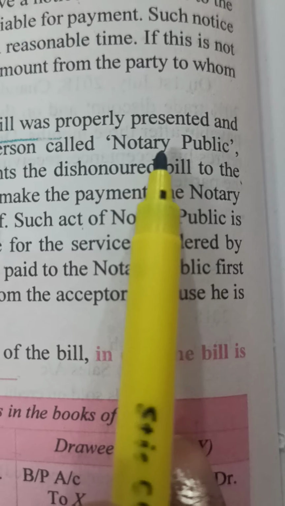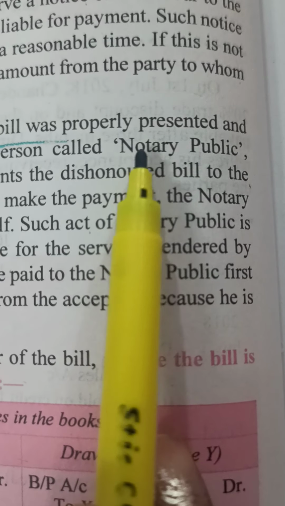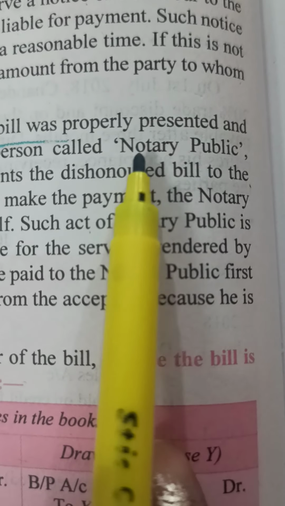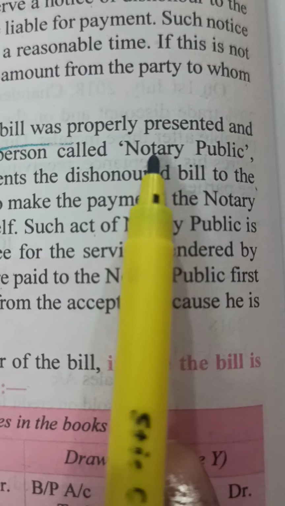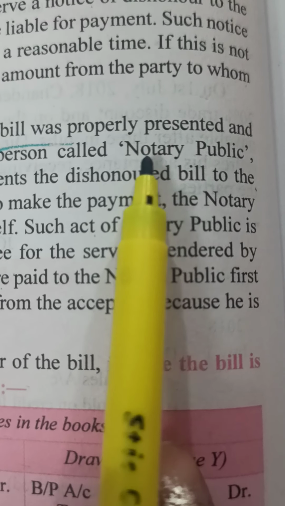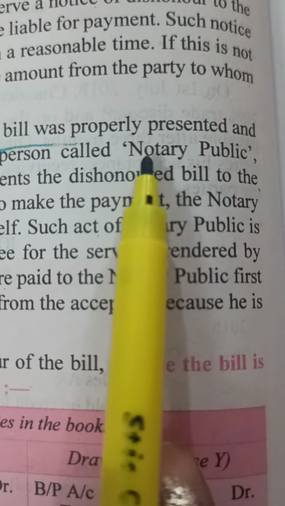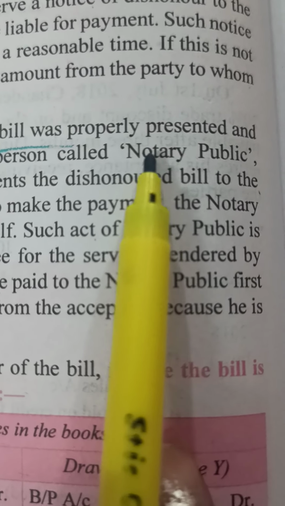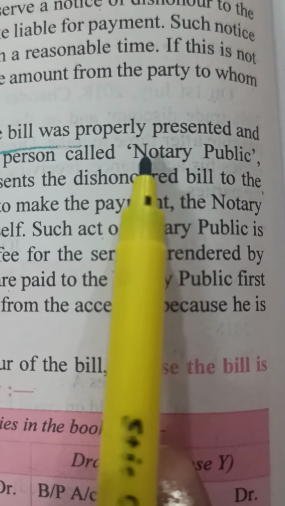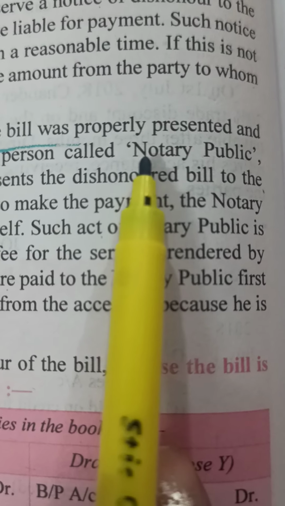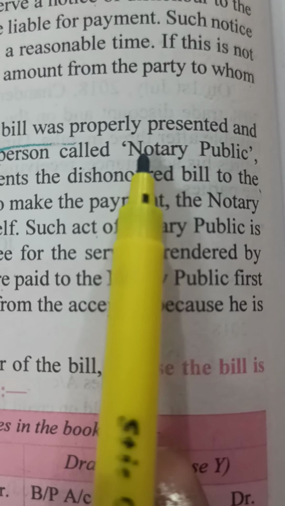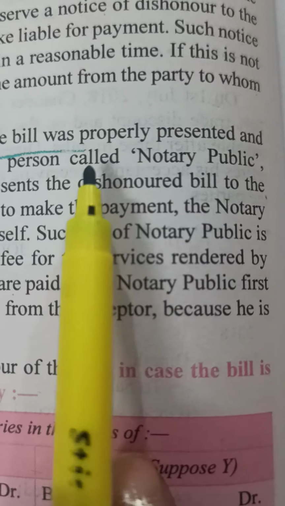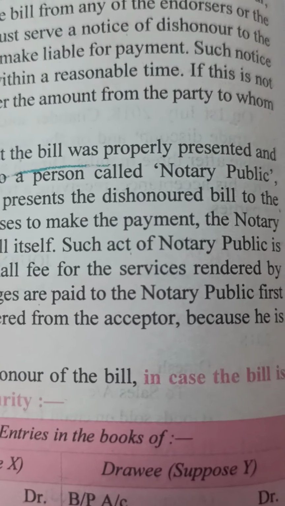So the drawer, in the event of dishonor, will approach this lawyer. He will get his case registered through this lawyer called notary public, for which the notary public will charge him a fee. This fee, for the moment when the case is being taken to court, will be paid by the drawer, because the drawer is hiring this notary public.